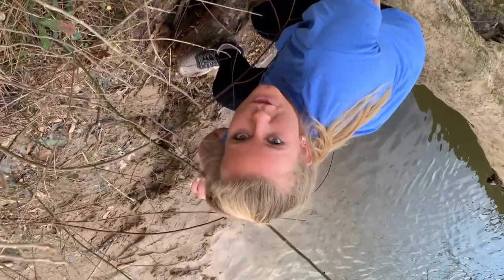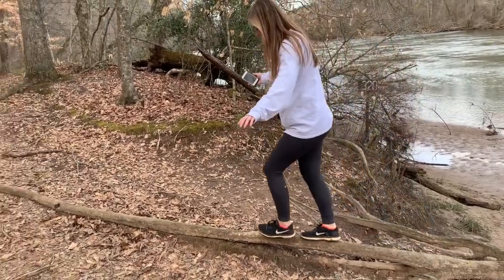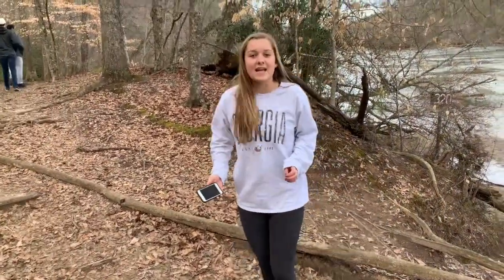Sometimes the thorns on plants think you're a predator and trap your hair. Oh no, a snake! Whoa!